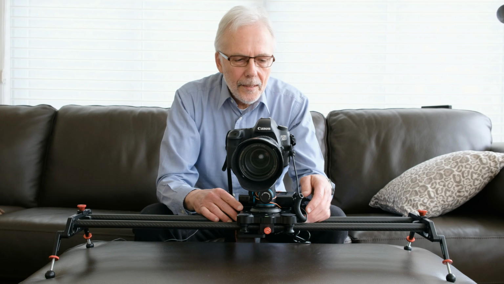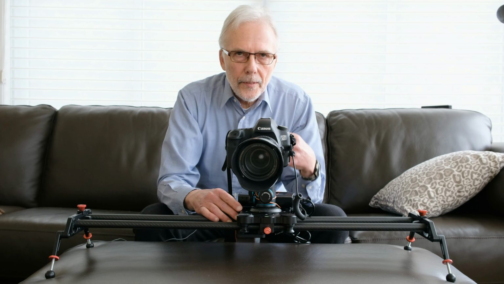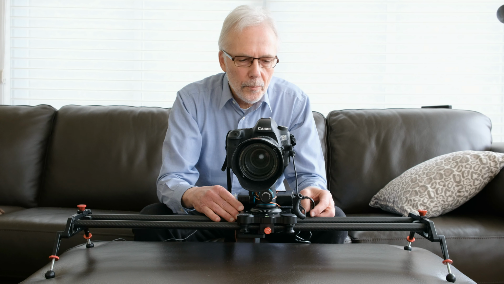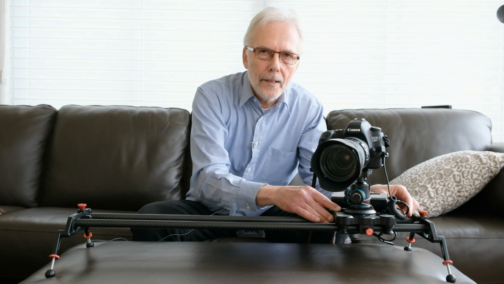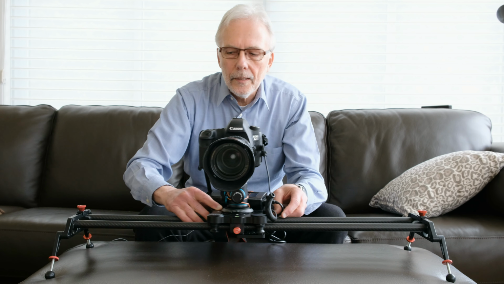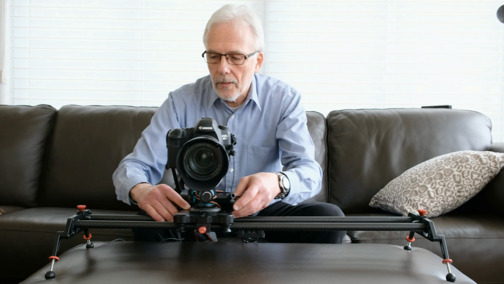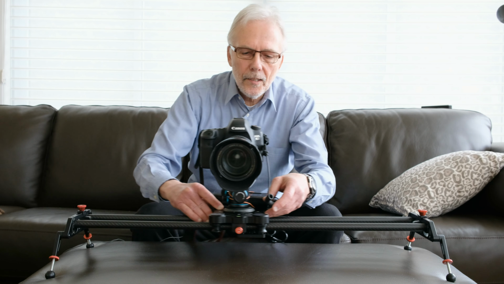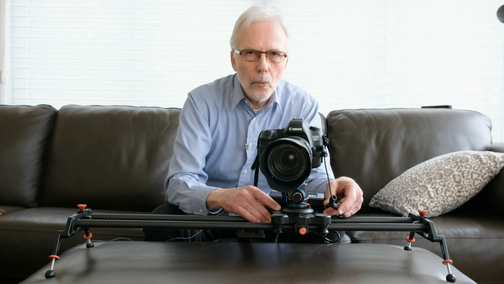Normally, if you're doing an interview where you're not that close to the subject, you try to use the entire travel of the slider carriage. In this case, we're only going to be using about 1 foot of travel, so I have set my start and end points accordingly.